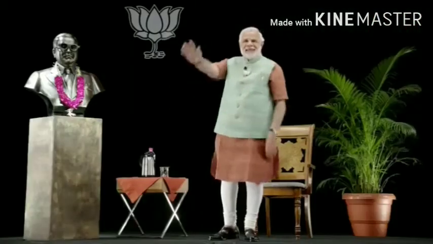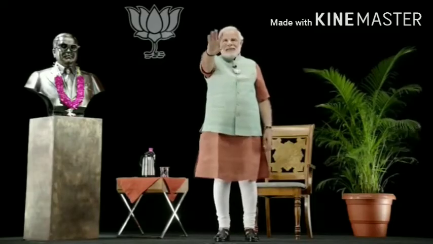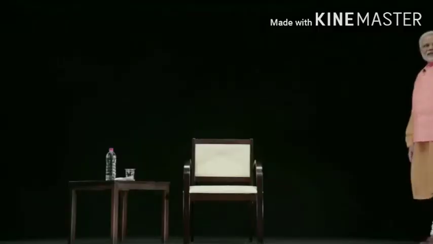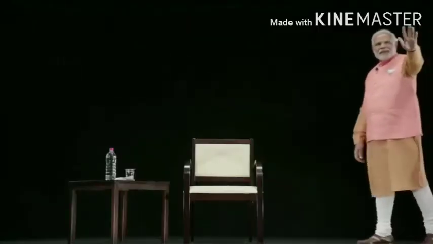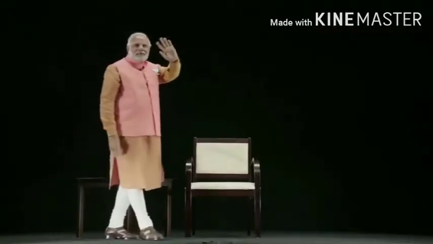The best example of using this technology is the recent victory of Indian Prime Minister, Narendra Modi. He used this MDH holographic technology to simultaneously broadcast himself in various states of India. But this technology is not cheap. It's pretty expensive.